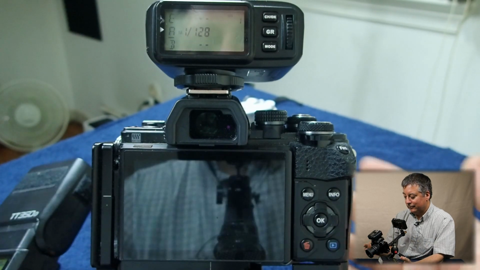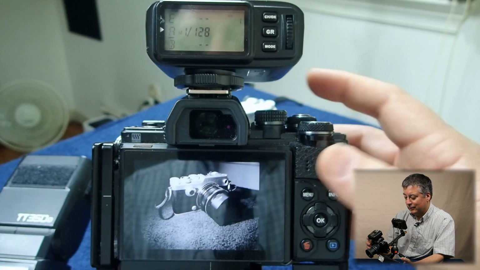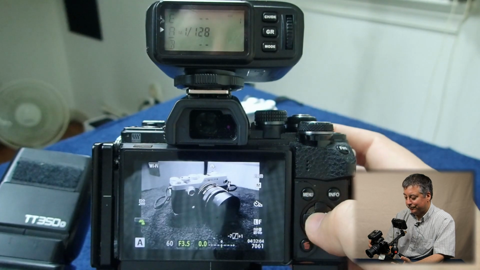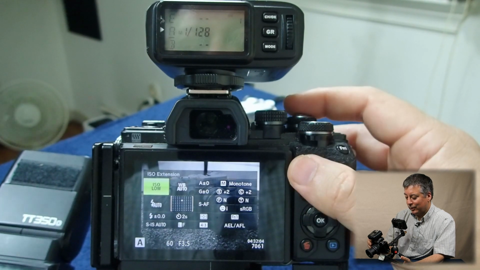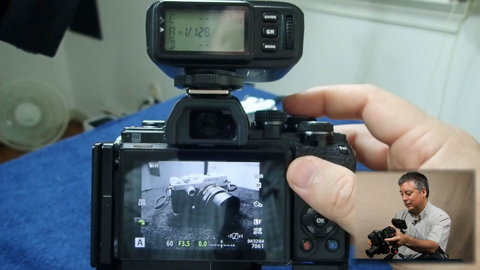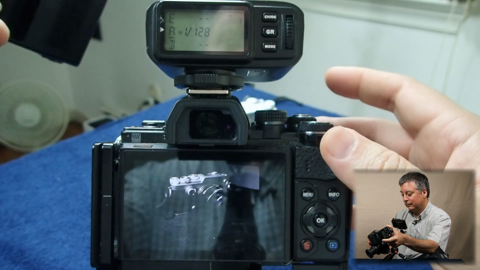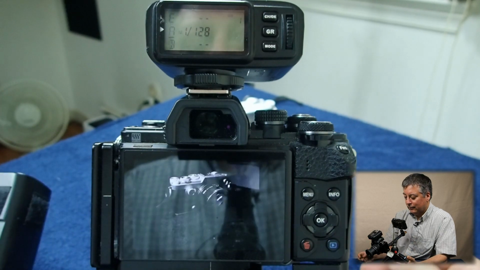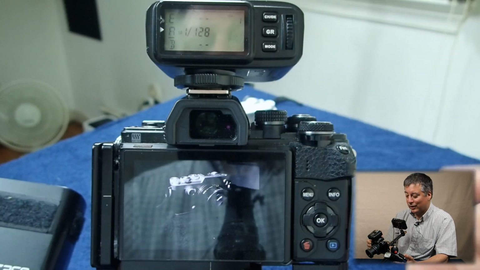Yeah, and that looks about right, what I was expecting. Still a little bit bright, but I can probably compensate that by going to ISO low. Try one more time. And that looks a lot closer to the original TTL exposure with a -1 exposure comp.